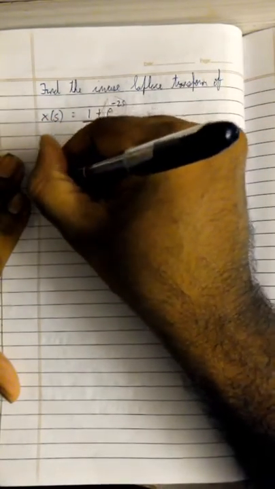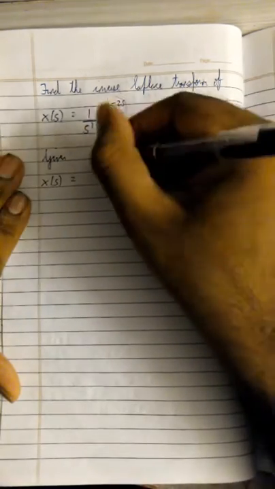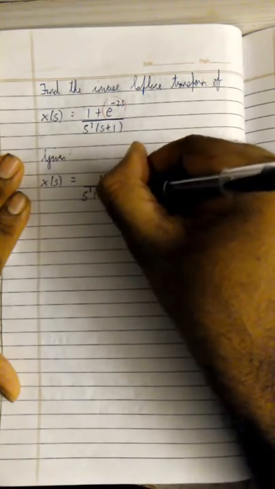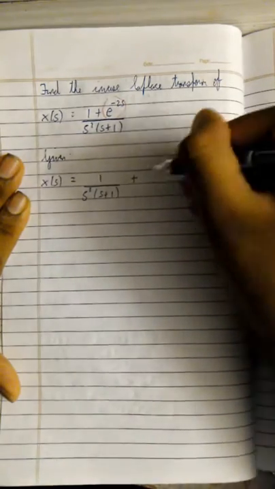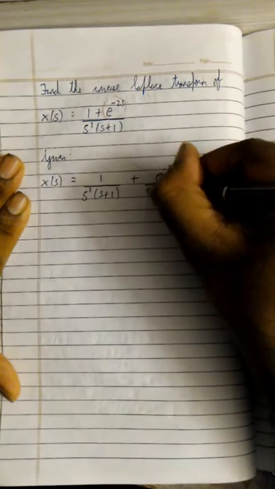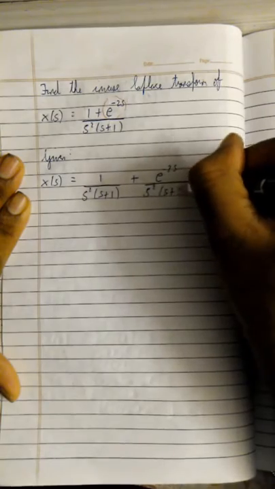Okay. So here I can say that X(s) is equal to, now let me separate these two terms. This is nothing but 1 by s square into s plus 1, plus e raised to minus 2s by s square into s plus 1.